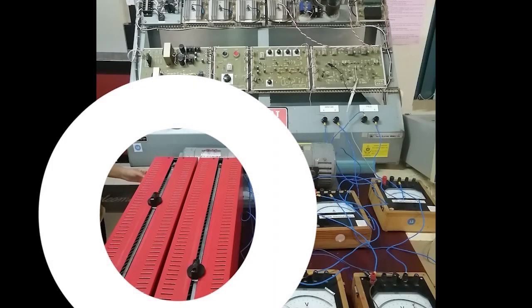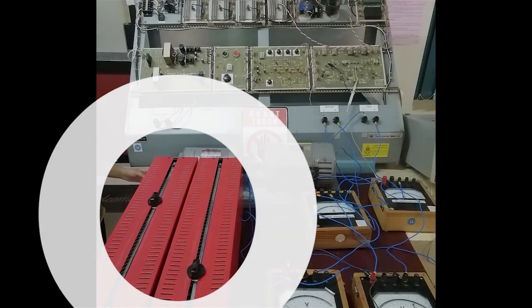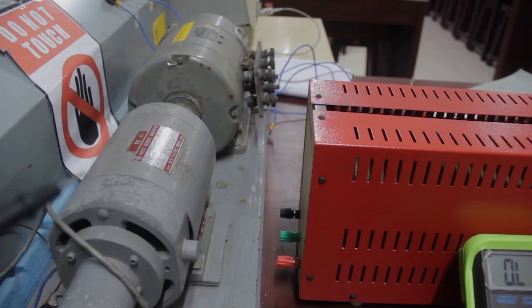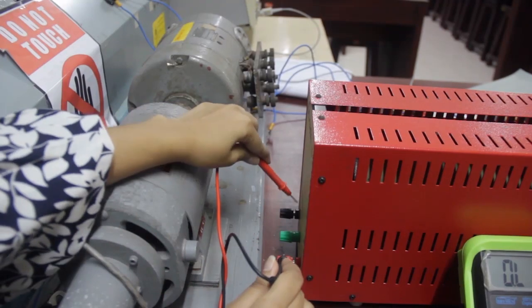First, we adjust the rheostat to 25 ohms. For that, a multimeter is used.